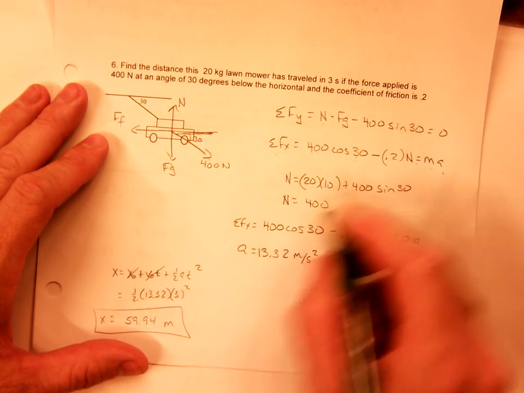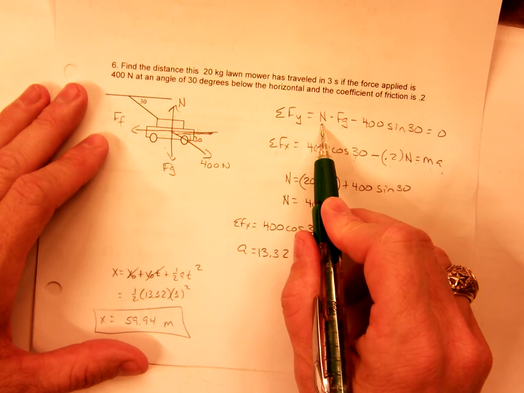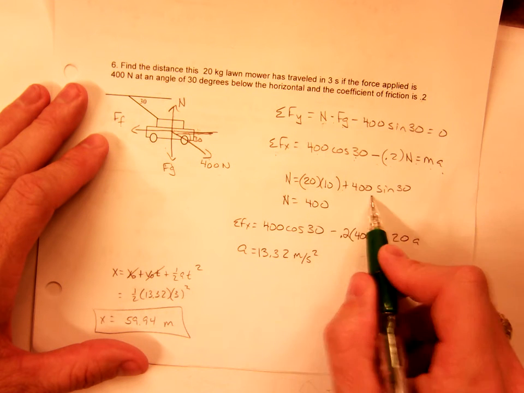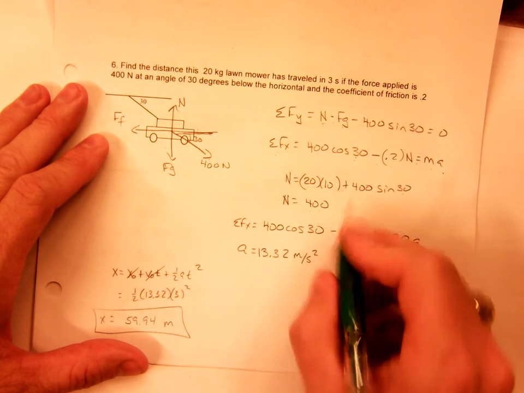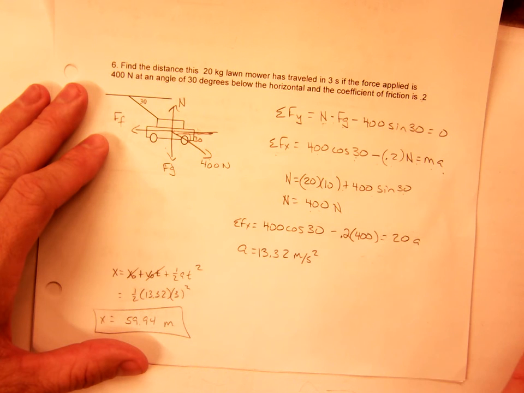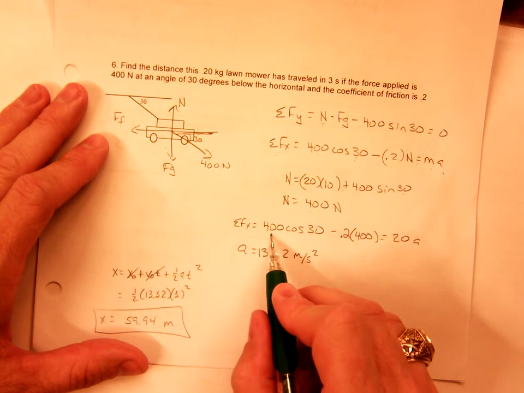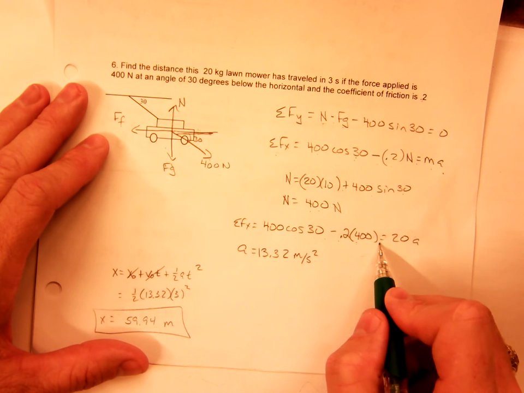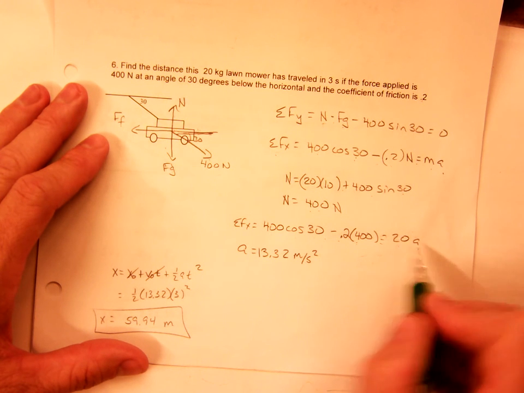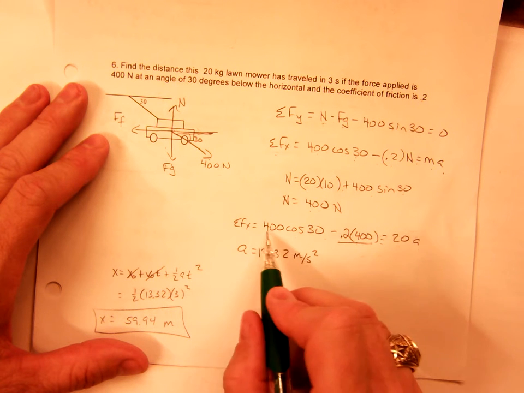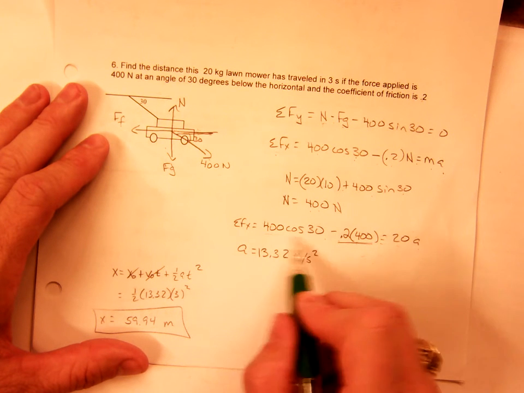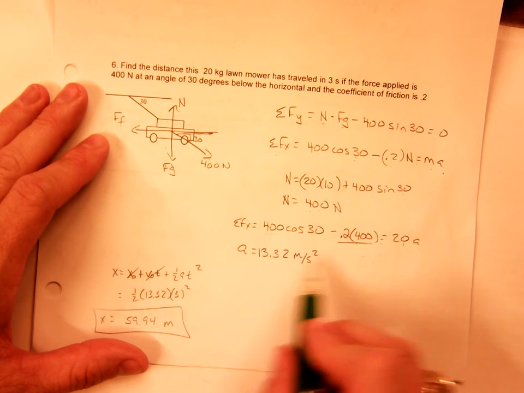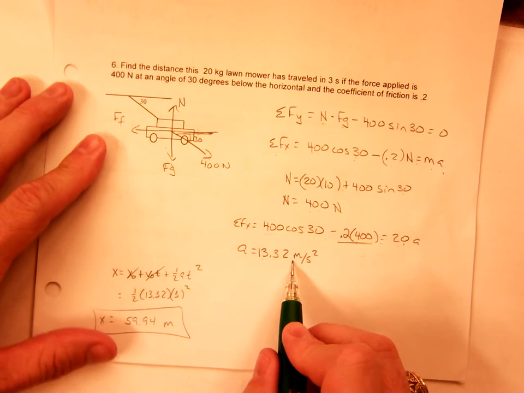Normal, if I were to solve for n, I get normal is equal to 20 times 10 plus 400 sine 30, which comes out to 400 newtons. And then I'm going to use that with my friction, so 400 cosine 30 minus 0.2 times 400 is equal to 20 times A. So this is my force of friction. This is my applied force in the x direction. When I do all the math, divide by 20, I get 13.32 meters per second squared.